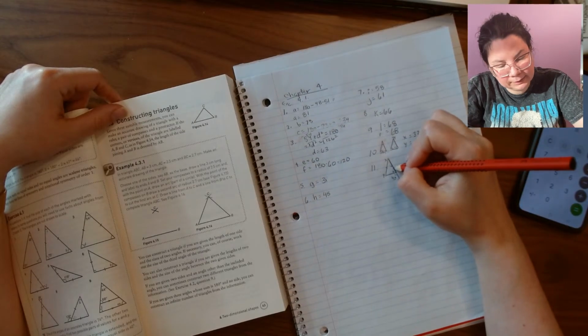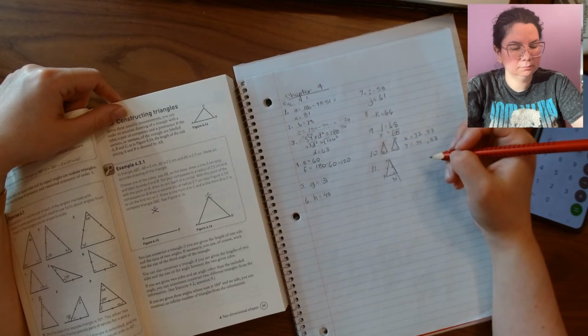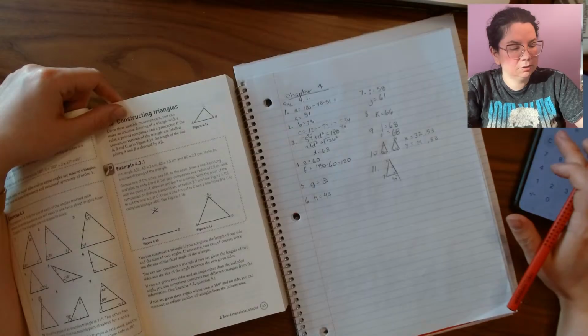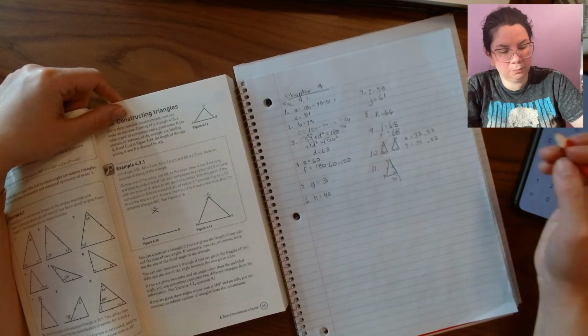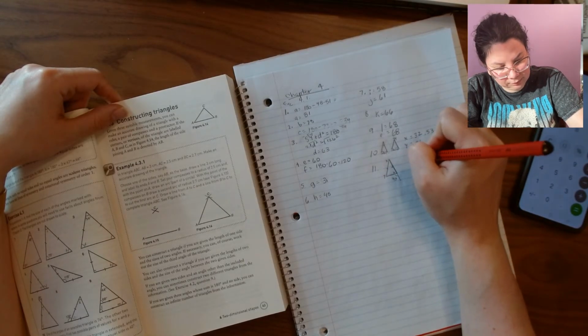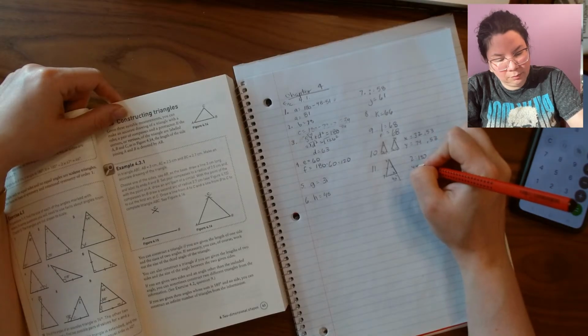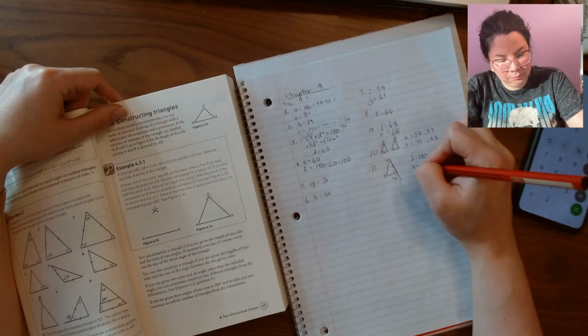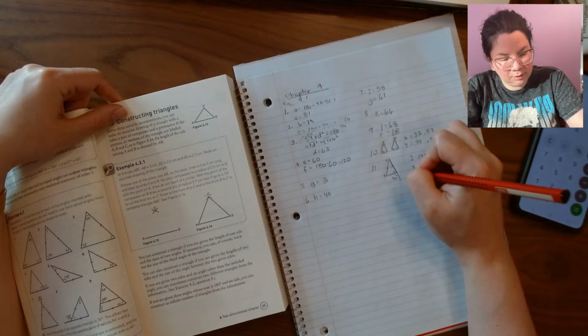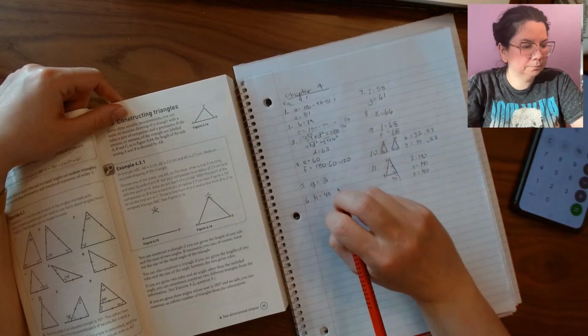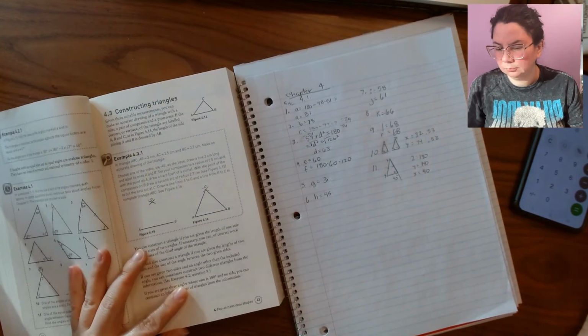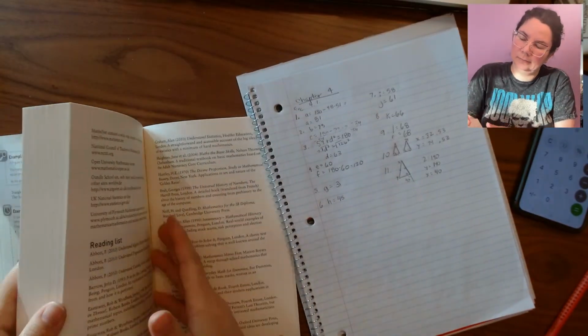So if this is 40 degrees, it would be 180 minus 40, which is 140. So z would be 140. Y would be the same, 140. And so then x would be 40. Let's see if I'm right.